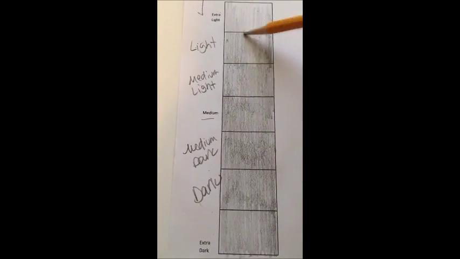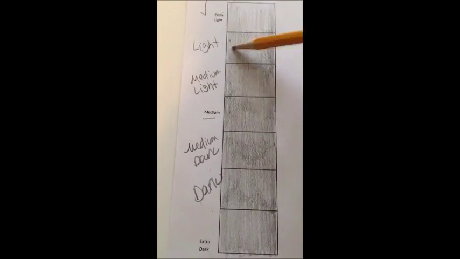Right now it looks a little rough. As I continue to add the layers, it will create a smooth gradation. Right, so I have the light layer. Now I'm going to do the medium light layer. I'm going to start at the bottom. I'm not pressing any harder, though it looks like it. It's just the layers of the pencil.